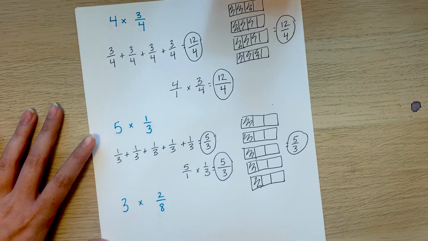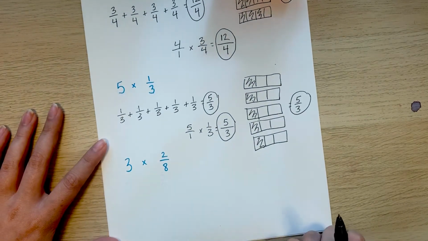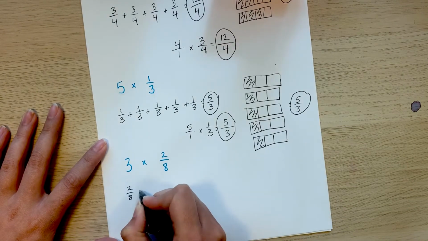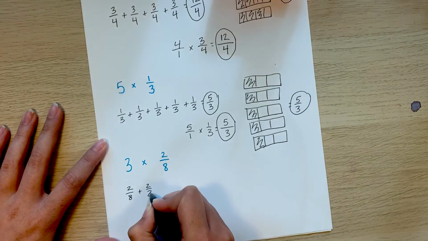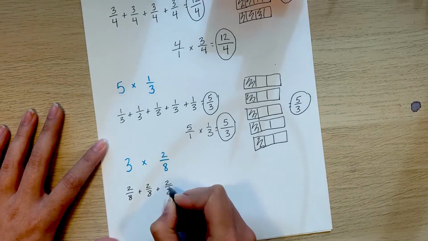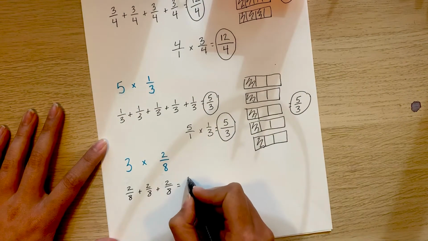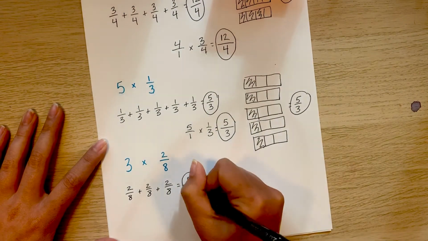For our last problem, we have 3 times 2/8. Again, we can use repeated addition. 2/8 plus 2/8 plus 2/8, so 3 times. And then 2, 4, 6 to get 6/8.